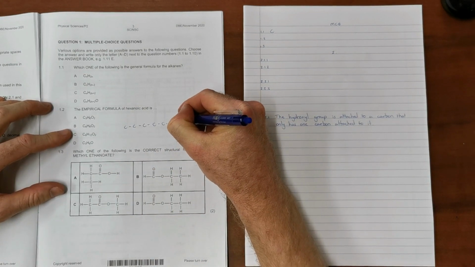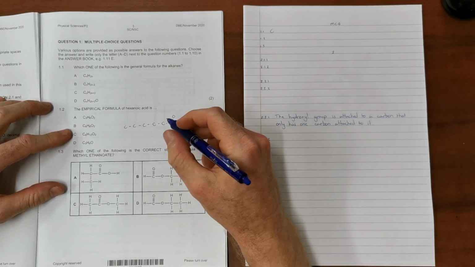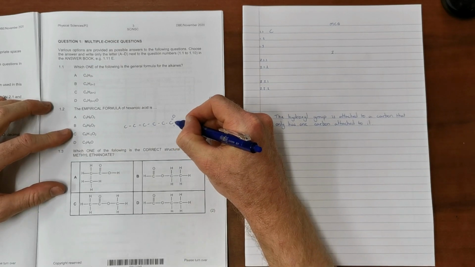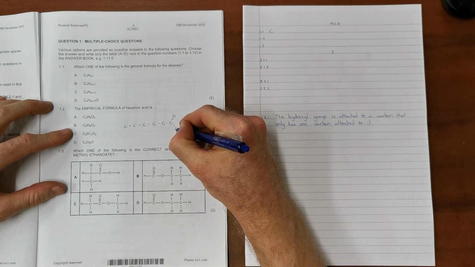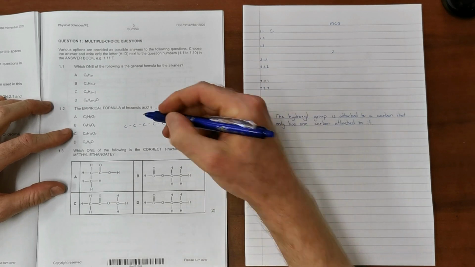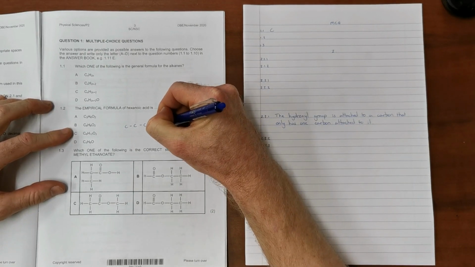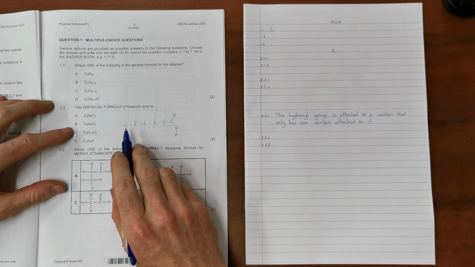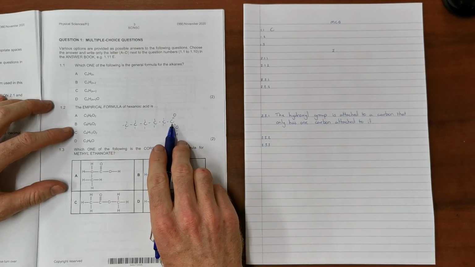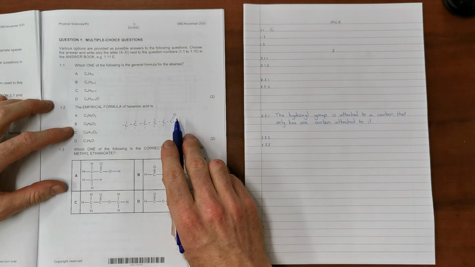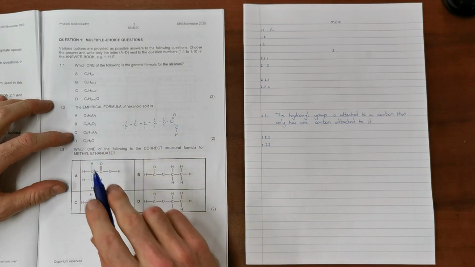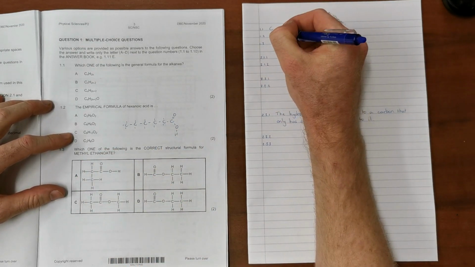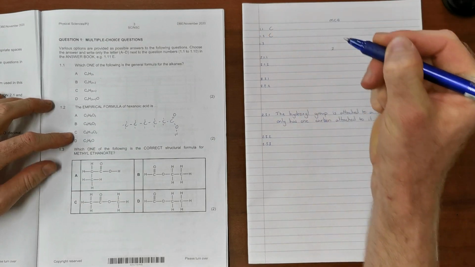In order for it to be an anoic acid, we know that it must have a carbon double bonded to an oxygen and single bonded to a hydroxyl group. And once we've done this and drawn in the additional hydrogens, we can then see that hexanoic acid would have 6 carbons, 2 oxygens, and 12 hydrogens, which means the answer to question 1.2 is then C.